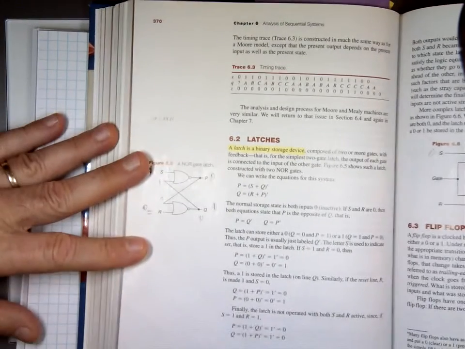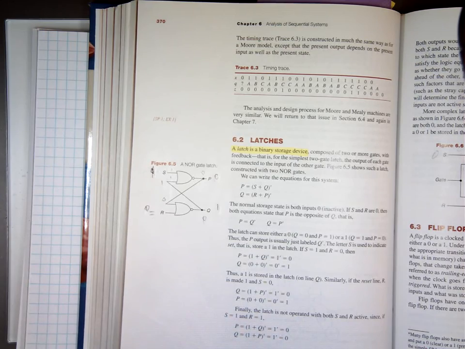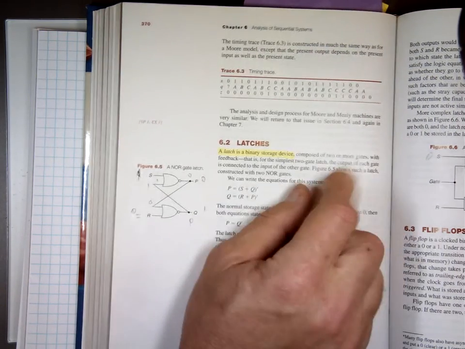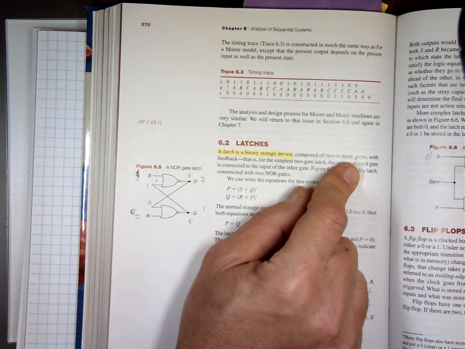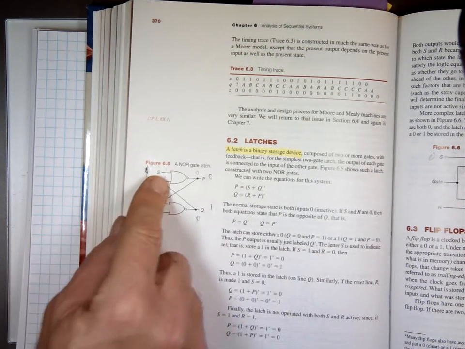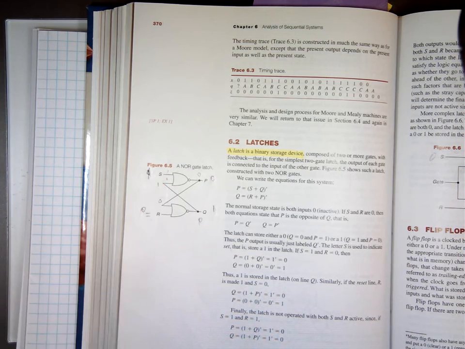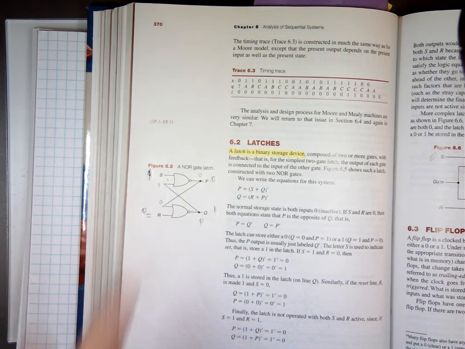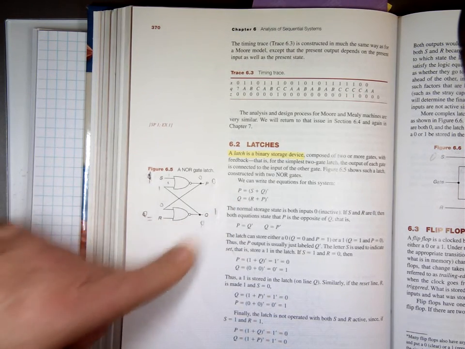A latch is a binary storage device. It says composed of 2 or more gates with feedback. The word feedback means your output depends on the input. We take it and we give it to the output. Notice your output is fed back into this. This is actually an SR flip-flop. If you look at it, you try to find out what P and Q are, you'll see what the value.